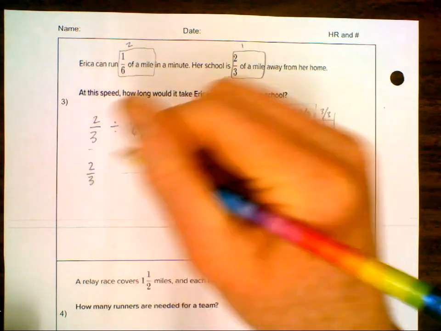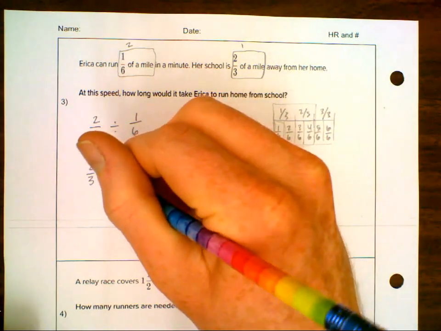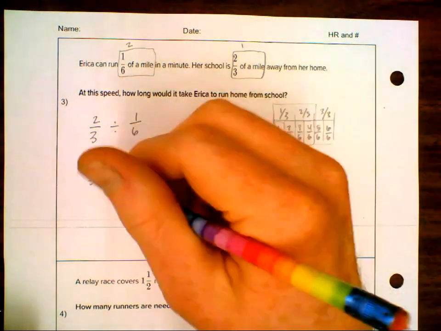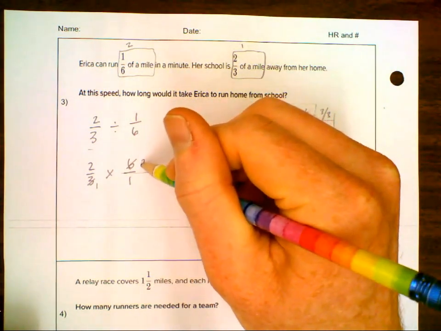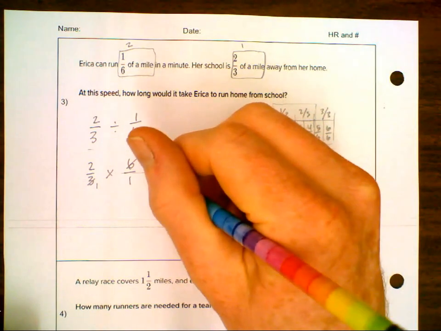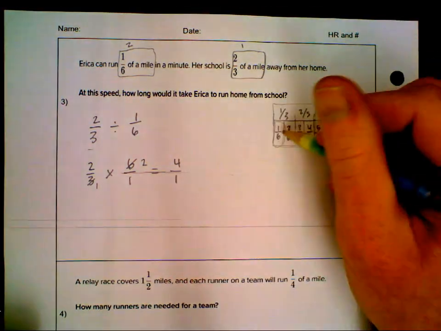I'm going to flip the second fraction, so that's 6/1, and change the operation. So we now multiply. Again, I can cross cancel because 3 goes into 3 once, and 3 goes into 6 twice. And that equals 4/1. So just like I had drawn here, it took her 4 minutes to run those 2/3 miles.